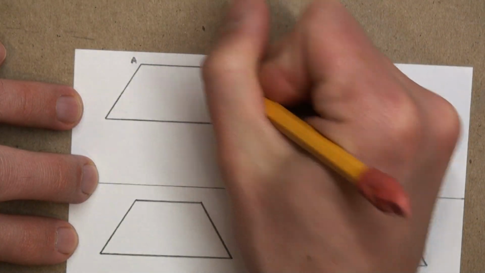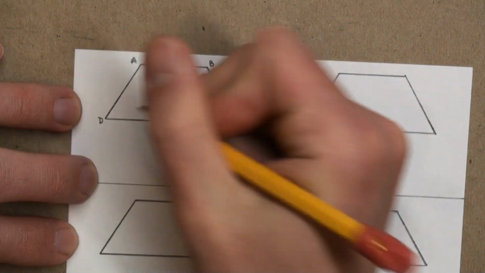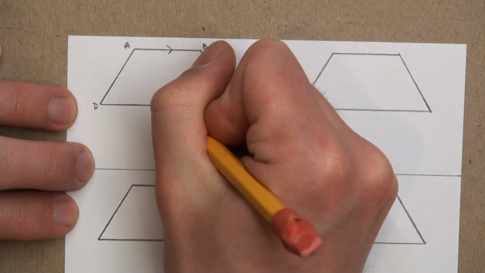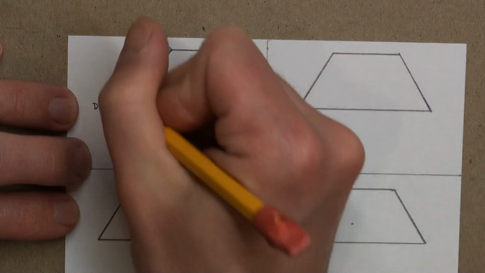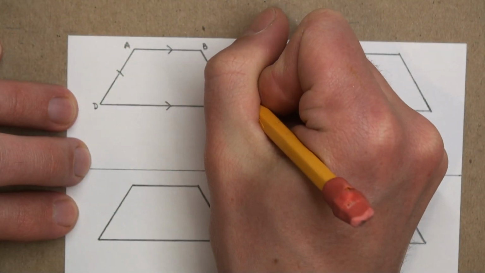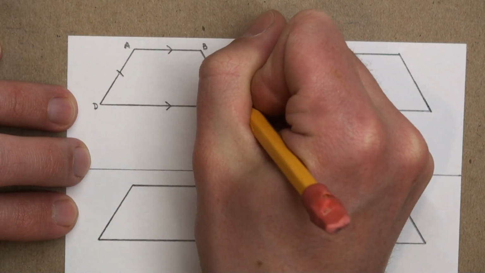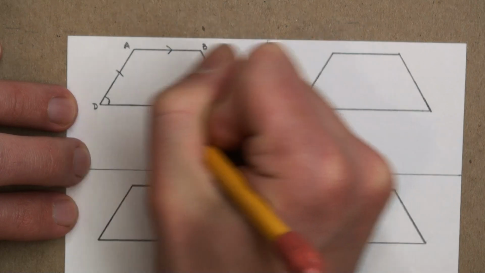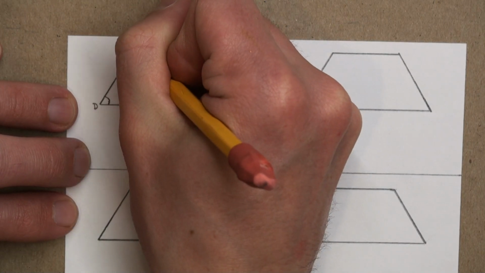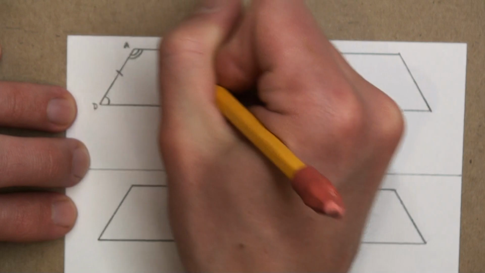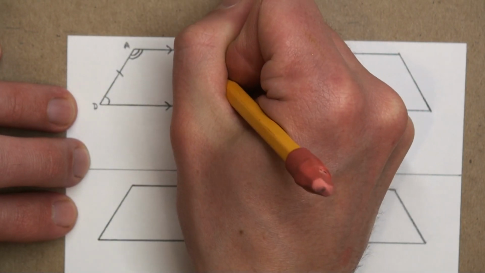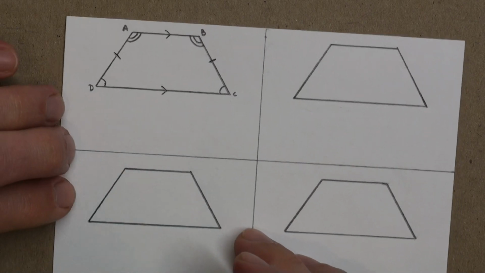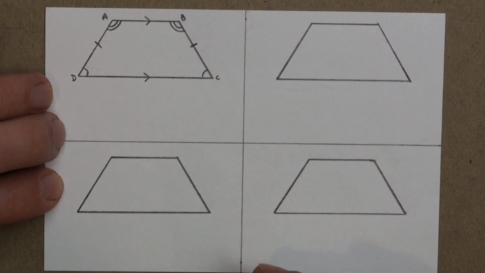So AB, CD. So first we know that these sides are parallel. Now in an isosceles trapezoid, the legs are congruent and the base angles are congruent. So I think that's good enough for the first trapezoid.